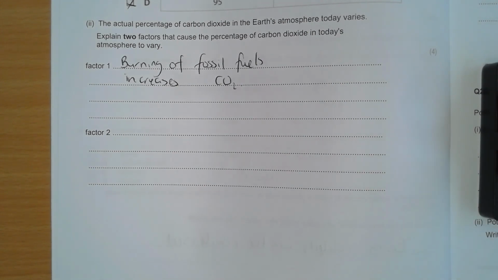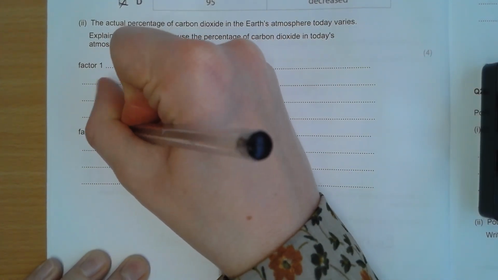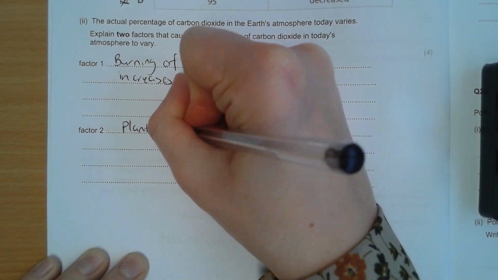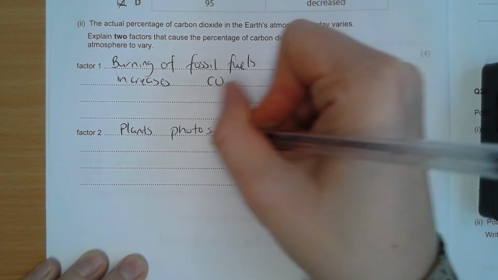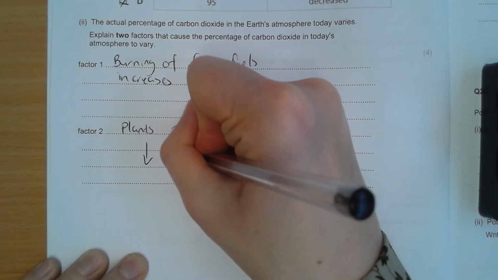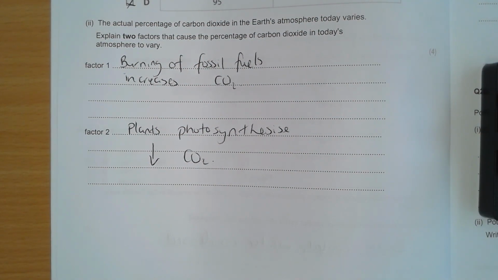To explain a reason why CO2 levels can decrease, you can talk about plants photosynthesizing, so that takes in carbon dioxide. Plants photosynthesize, and that will decrease the levels of CO2. You can talk about carbon dioxide dissolving in water. In the early atmosphere there weren't any oceans.